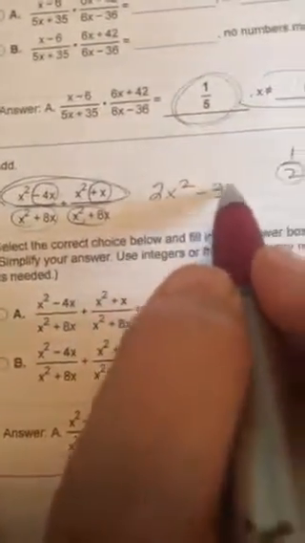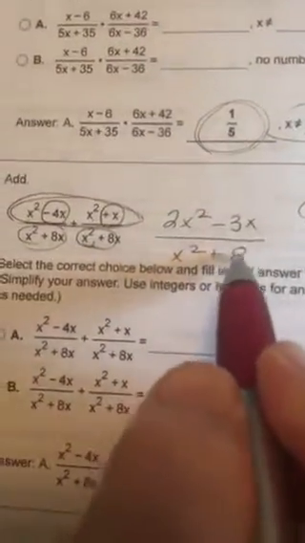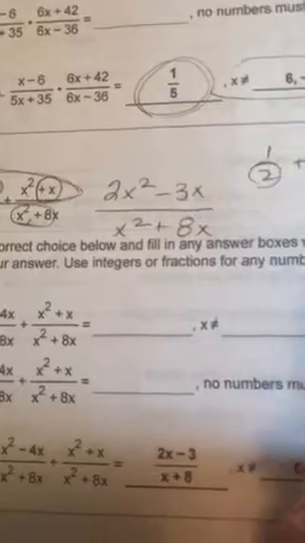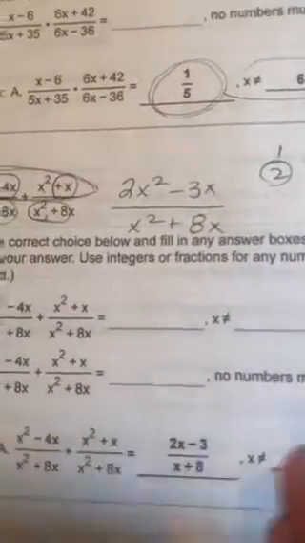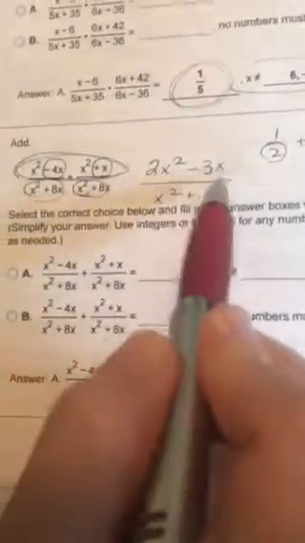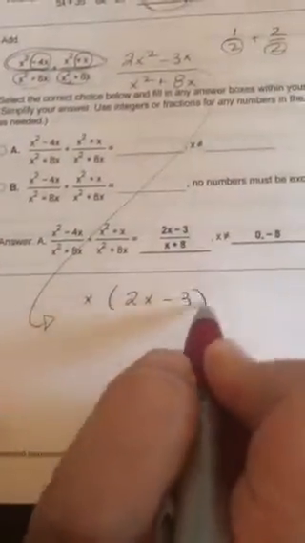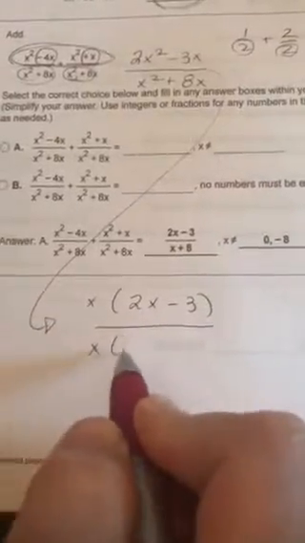So x squared plus x squared is just going to be 2x squared. Negative 4x and positive x is going to be negative 3x. And I'm just going to leave this down here, x squared plus 8x. And then that's it. Now, I can simplify it because I can go ahead down here and say, oh look, an x comes out of there and I'm left with 2x minus 3. And an x comes out of here and I'm left with x plus 8.